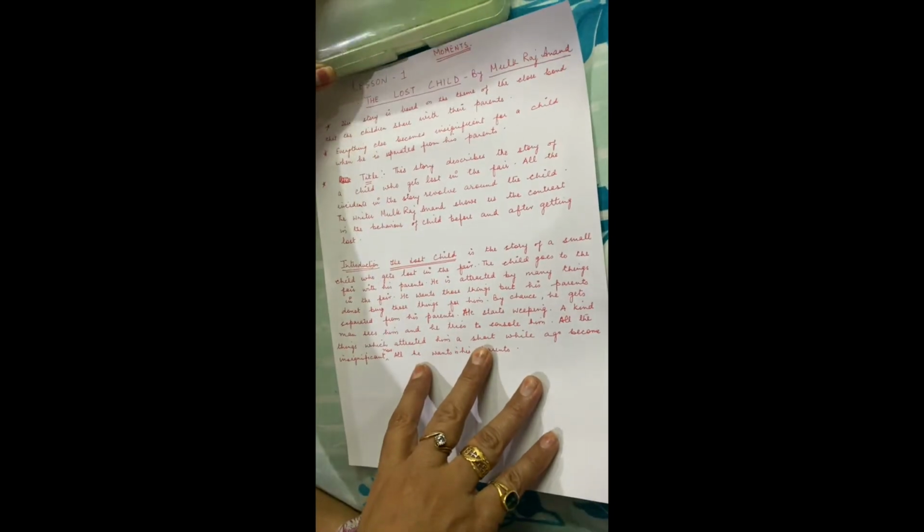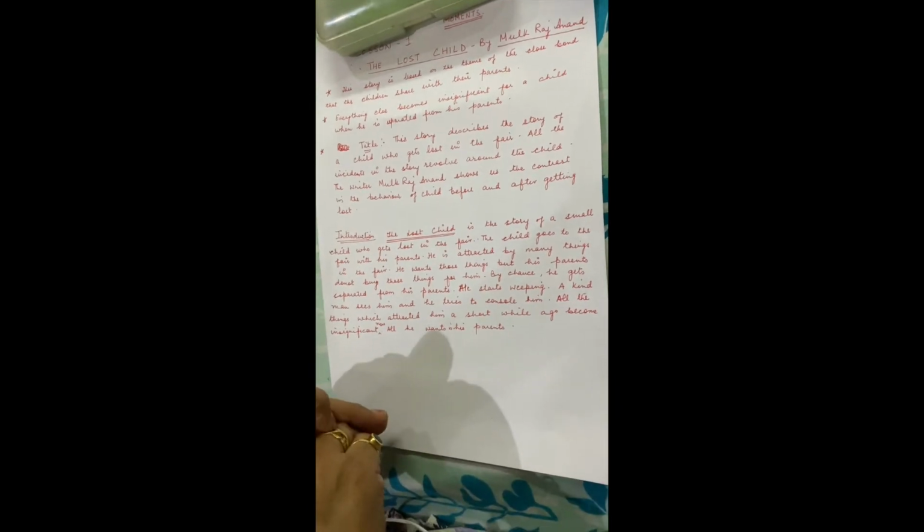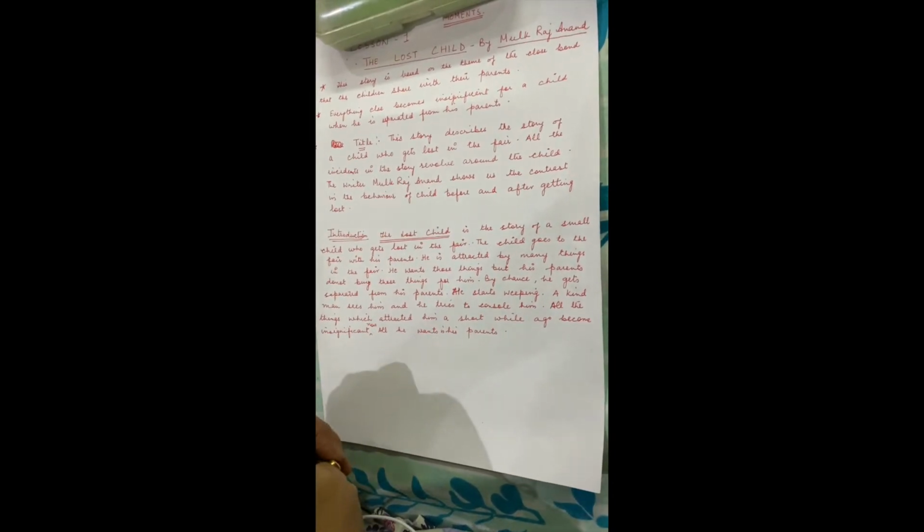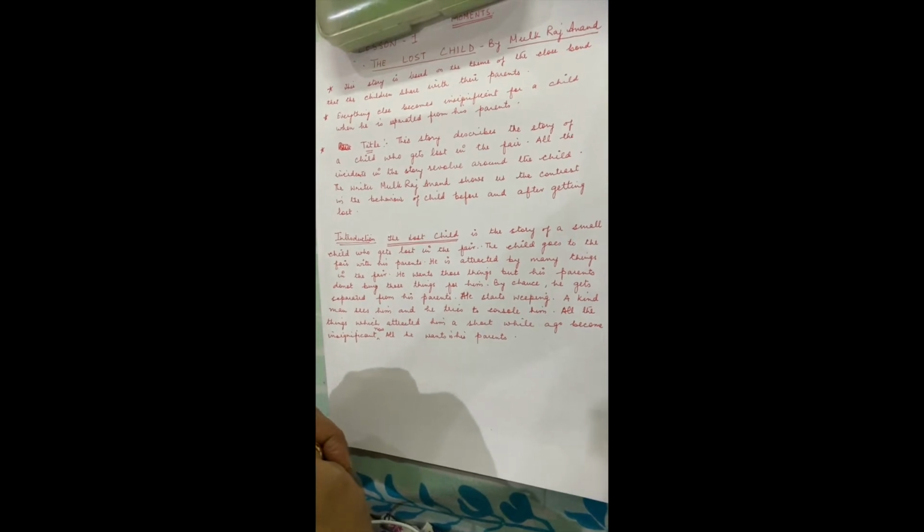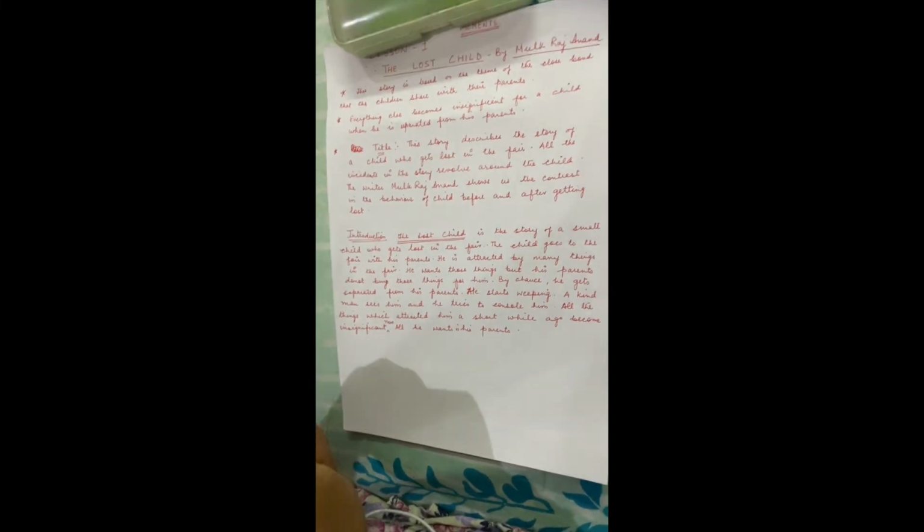Now, let me give you a brief introduction of the story. This is the story of a small child who gets lost in the fair. He had gone to the fair with his parents. He is attracted by many things in the fair. He wants those things, but his parents do not buy them for him. He keeps on pressurizing his parents and sometimes even ignores it, because he knows that his parents are not going to buy them for him. But unluckily, by chance, he gets separated from his parents.